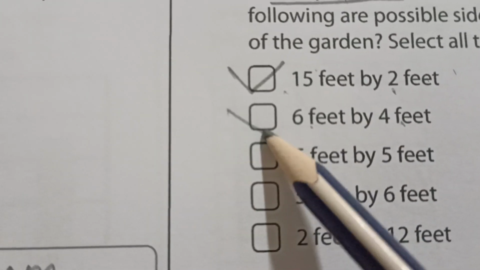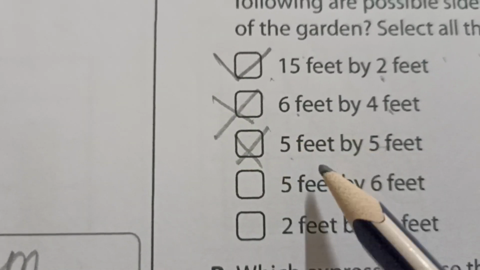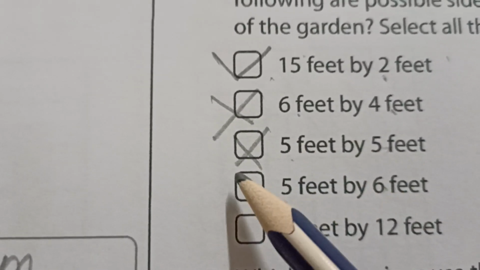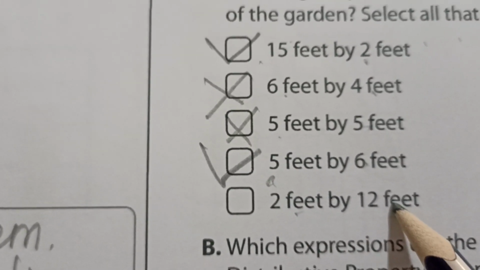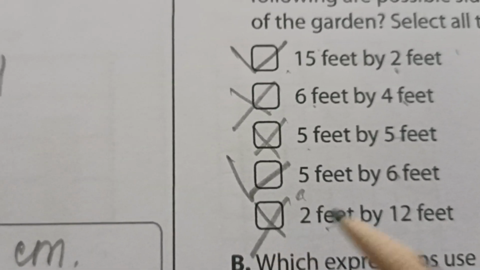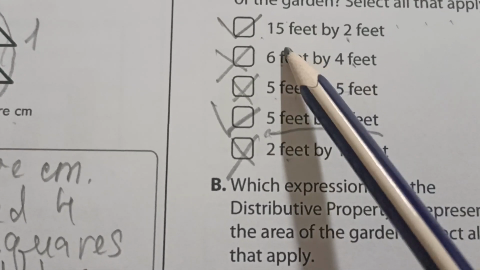6 by 4. 24. No. 5 by 5. 25. No. 5 by 6. 30. Yes. 2 by 12. It's like 12 plus 12. It's 24. No. So we have this one is correct. Okay. And this one is correct.